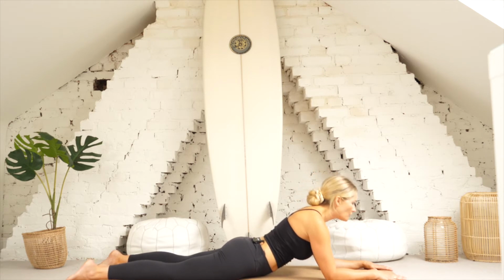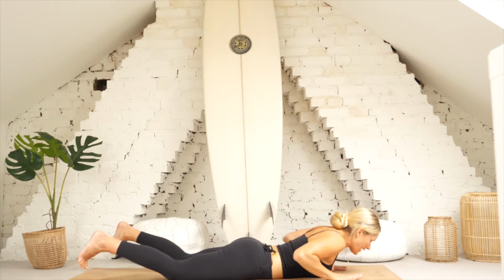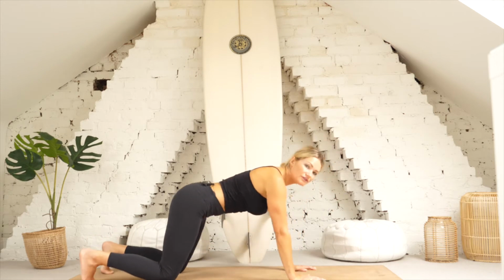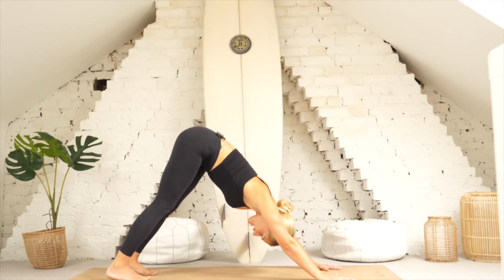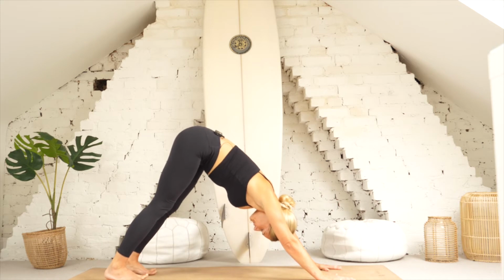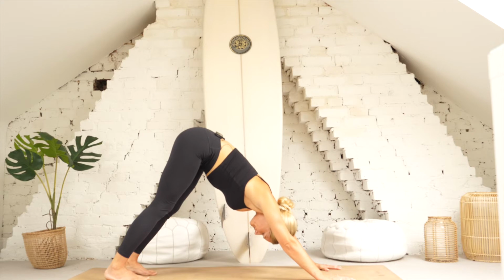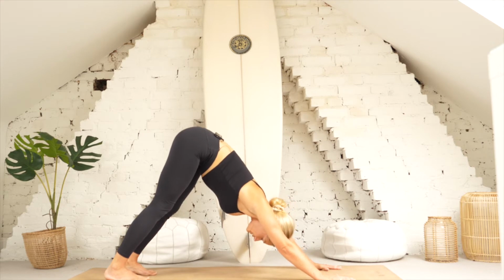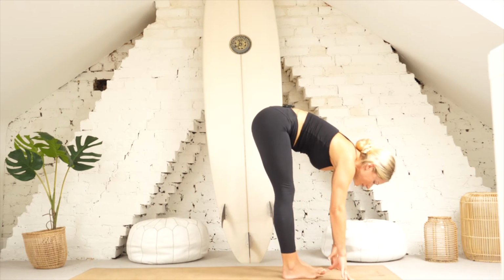Exhale, that rounding of the upper back, the lift of the belly. And then slowly inhale, hands beneath shoulders, lift to all fours. Exhale, downward facing dog. 2 breaths, inhale. Exhale. And again, inhale. Exhale, good. Looking forward, step, walk, jump or hop, whatever you wish to do.